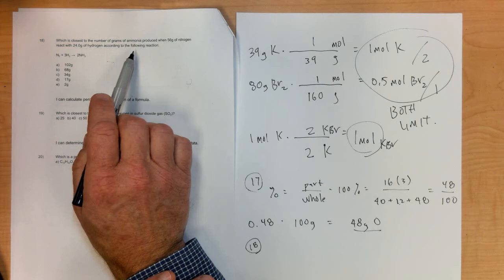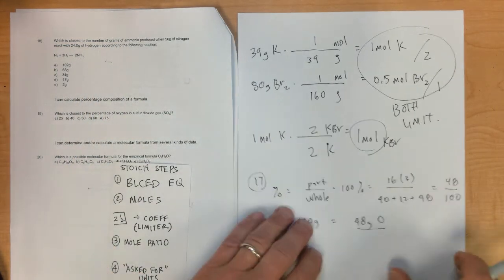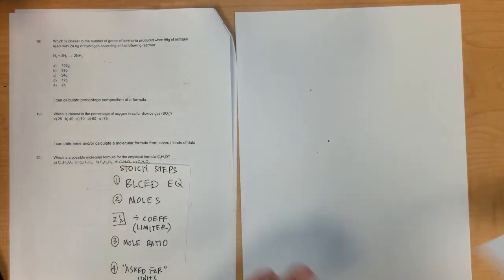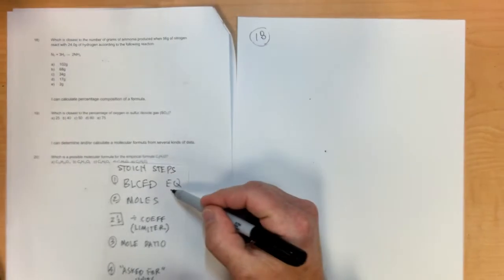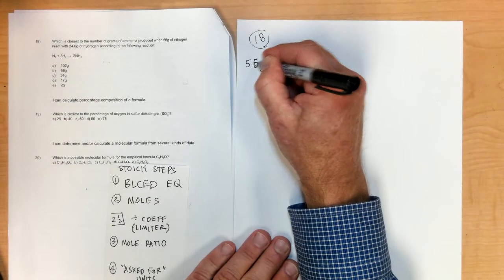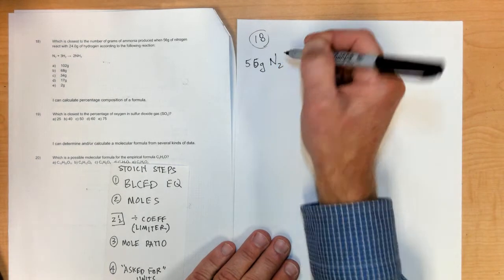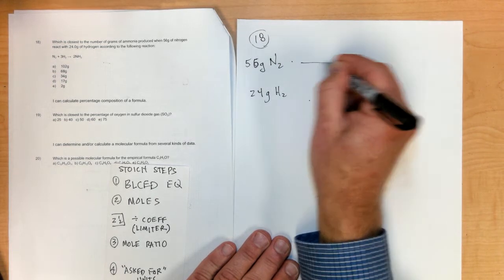24 grams of hydrogen? Okay, so this is a complete stoichiometry problem here. I'm going to skip to another page so I have plenty of room. Step number 1, write the balanced chemical equation, done for us. Step number 2, convert to moles, so 56 grams of nitrogen and 24 grams of hydrogen.